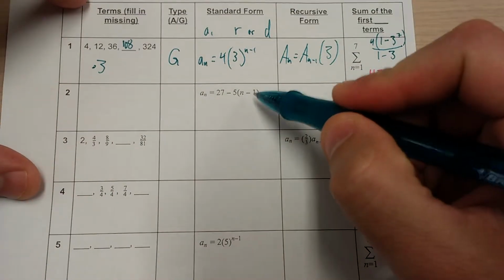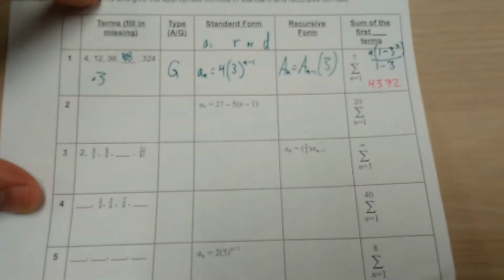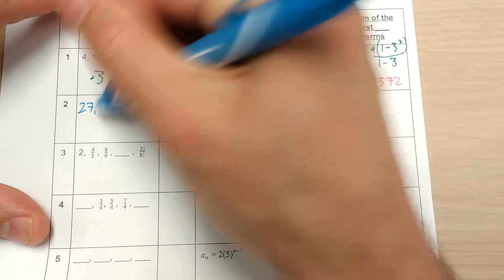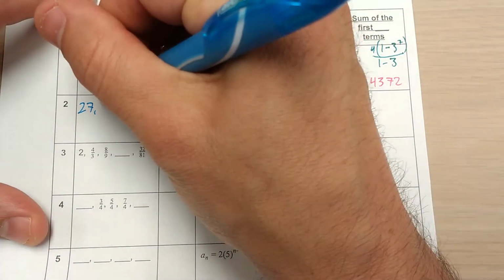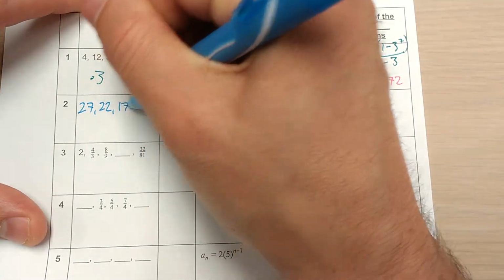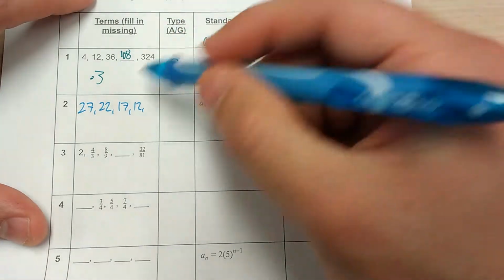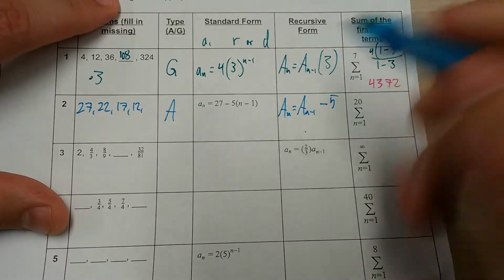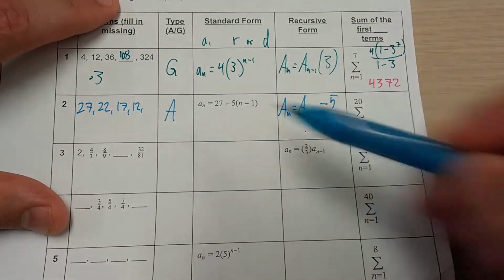So this one, we're going to work backwards. Let's get a different color. All right, so working with this standard form, we know the first term is going to be 27, and we know that the pattern is going to be subtracting 5. So 22, 17, 12, well, that's enough. It is arithmetic because it's subtracting. Again, that would be the same as adding negative 5. So we have a sub n equals a sub n minus 1, subtract 5. To go from one term to the next, you simply subtract 5.